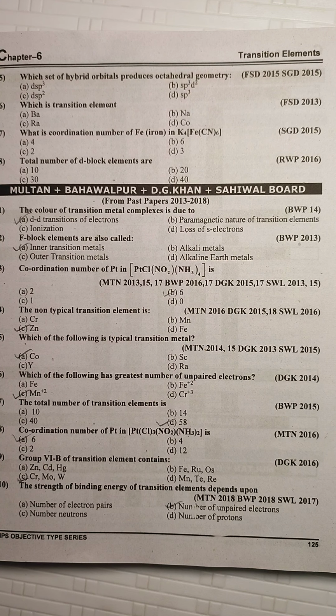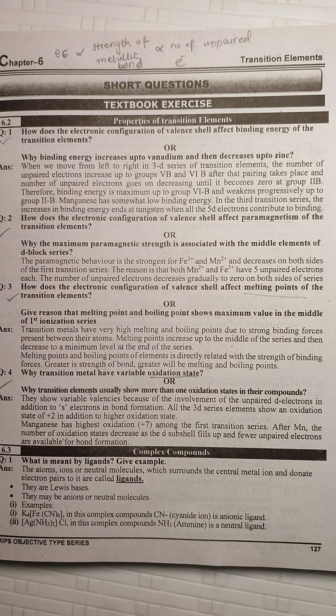When we move from left to right in the 3d series of transition elements, the number of unpaired electrons increases up to groups 5B and 6B. After that, pairing takes place and the number of unpaired electrons goes on decreasing until it becomes 0 at group 2B. Therefore, binding energy is maximum up to group 6B and weakens progressively up to group 2B. Manganese has somewhat low binding energy.